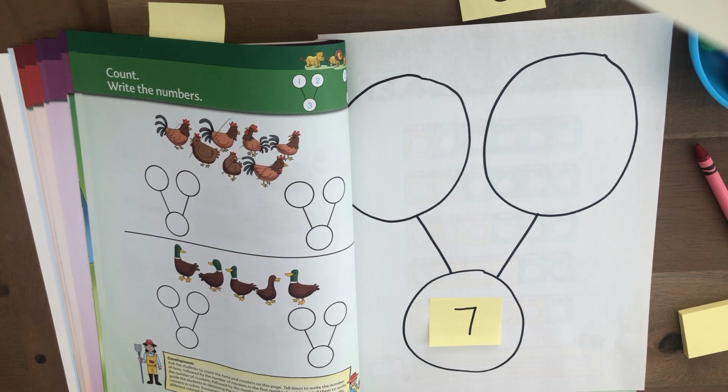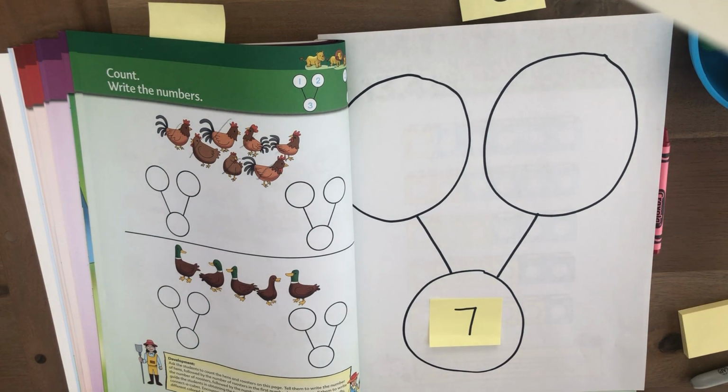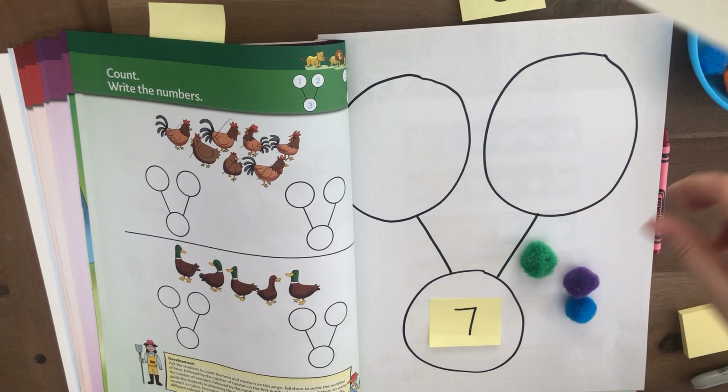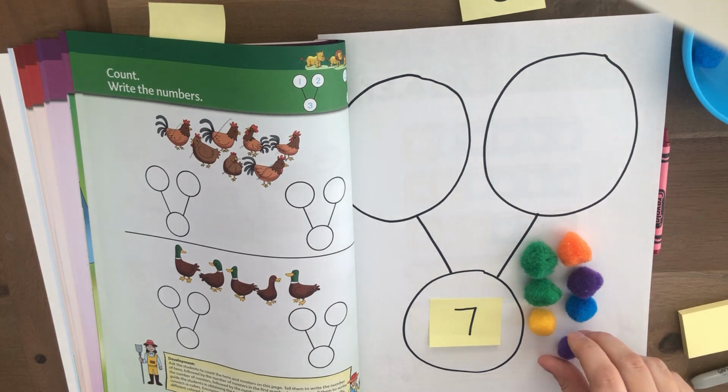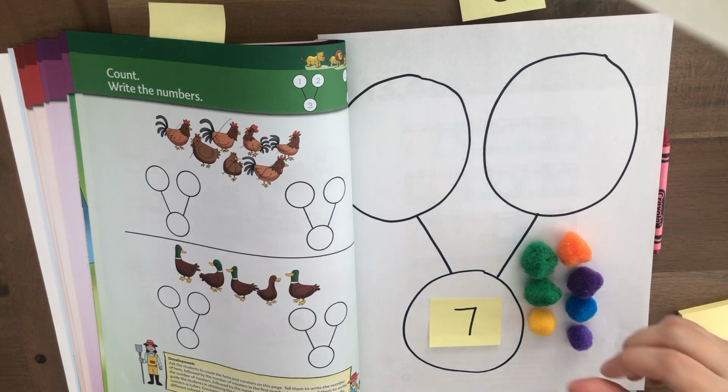Can you please take off the 5 of your template? If you wrote it with a pencil, you could probably just erase it. And then write 7, because we're going to try to find different ways to make 7. Okay, so now I need to count out 7 pom-poms. 1, 2, 3, 4, 5, 6, 7. Okay, I have 7 pom-poms.